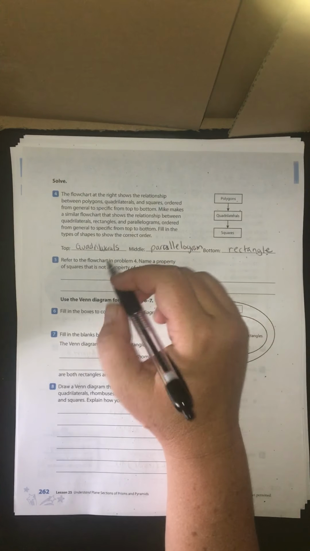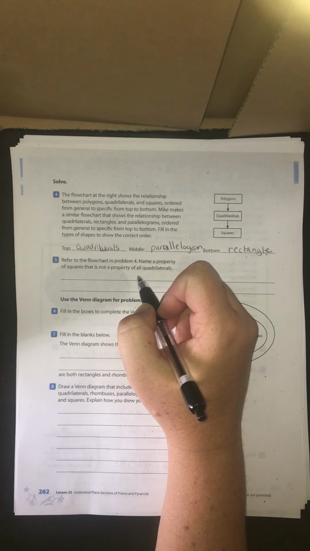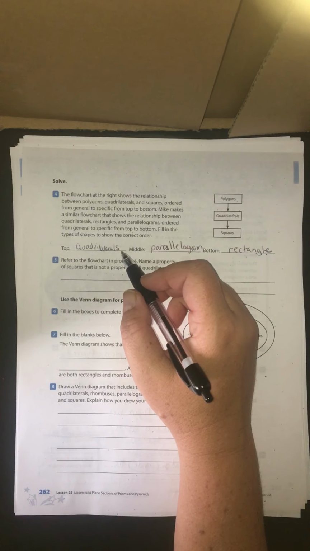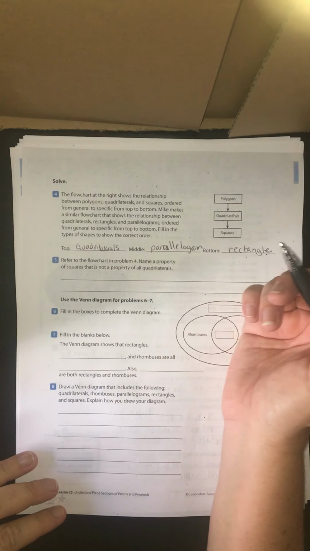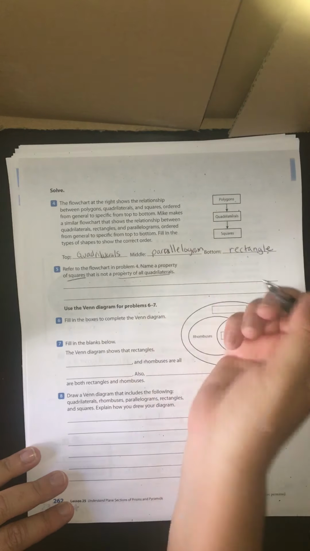Name a property of squares that is not a property of all quadrilaterals. So all quadrilaterals can be different. Quadrilaterals can have angles, so name a property of squares that is not a property of quadrilaterals.